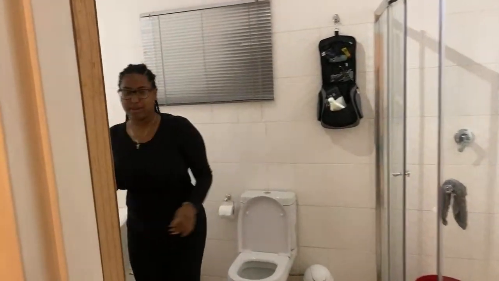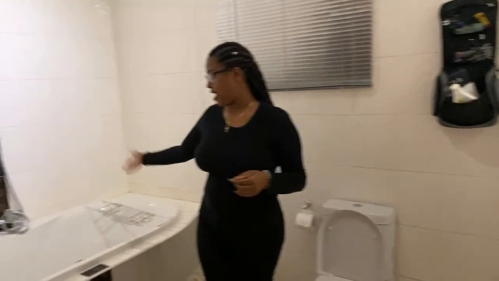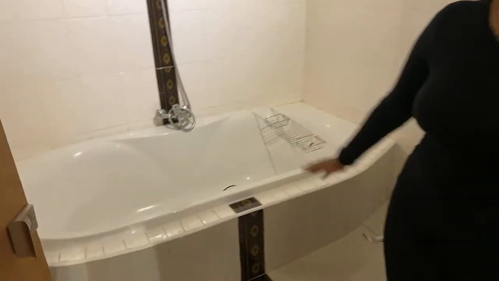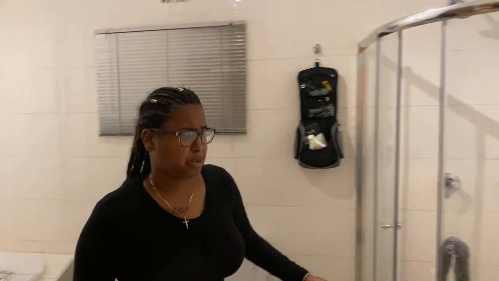And then this is the bathroom. You have the shower here, and then you have the tub here, which is my favorite part. The tub is so beautiful, and I can't wait to take a bath. I haven't taken a bath and relaxed. I got the candles, I'm gonna have the music, I'm gonna meditate. I'm gonna kick Hope out, and I'm just gonna have one of these days.